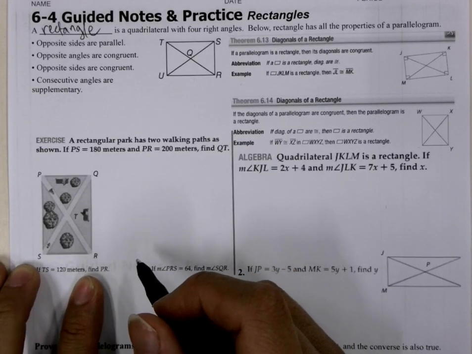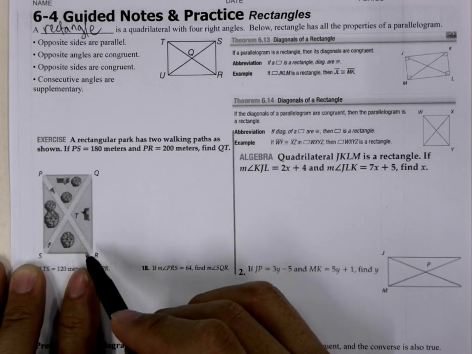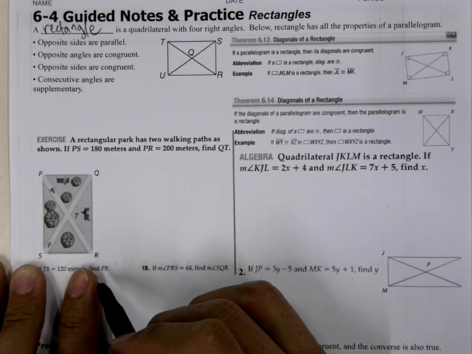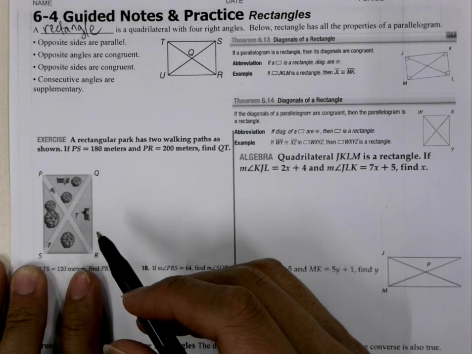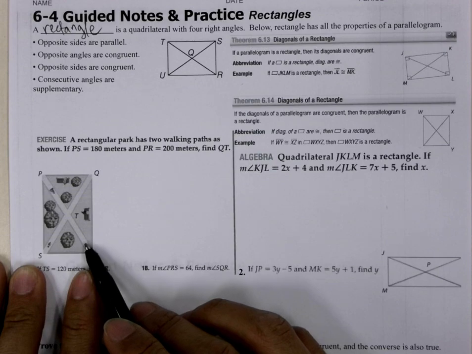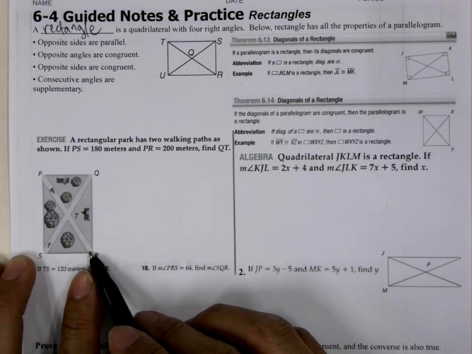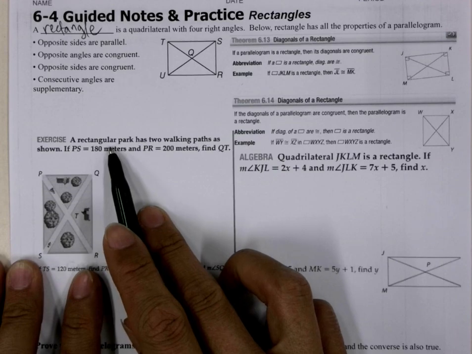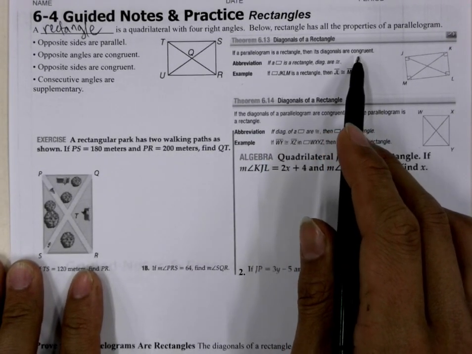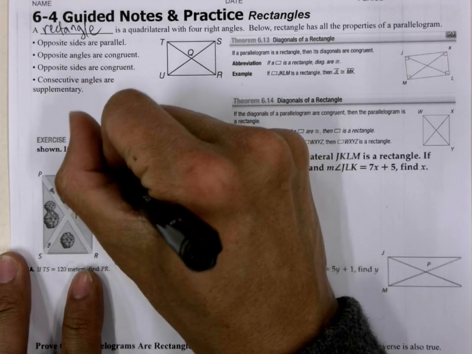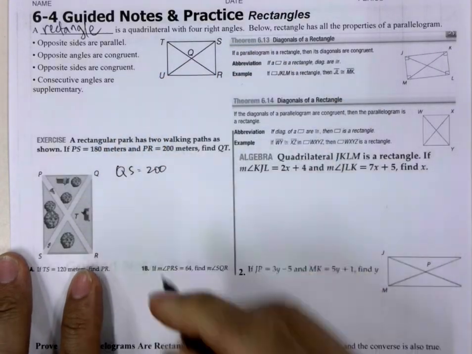Okie dokie. So since we have a rectangle here, and a rectangle is a parallelogram, and diagonals in a parallelogram bisect each other. We learned this in 6.3, the previous chapter. And PR is 200 meters. And then we can say that the diagonals are congruent because it's a rectangle. Given that the park is a rectangle, the diagonals are congruent. So that means QS is equal to 200 meters as well.